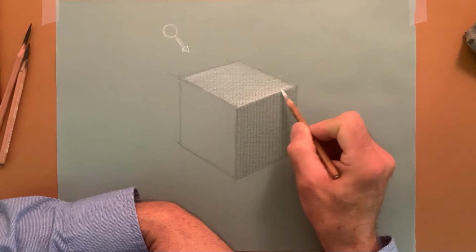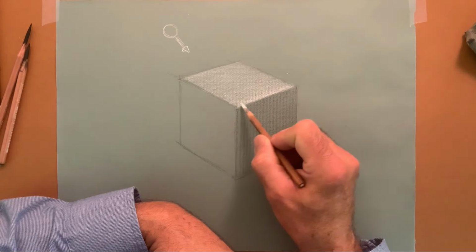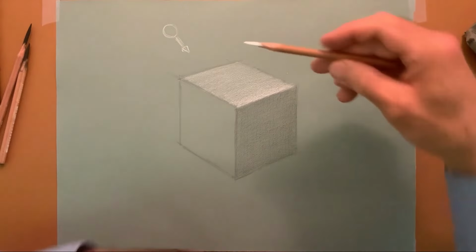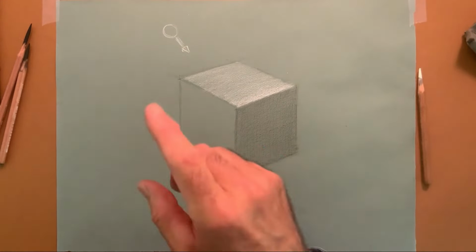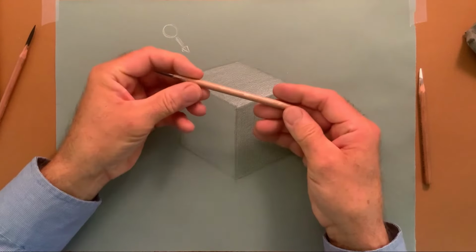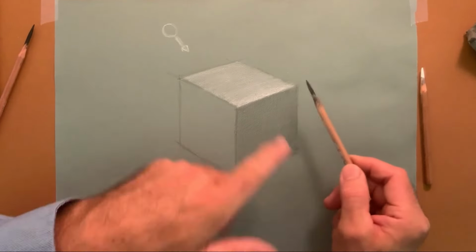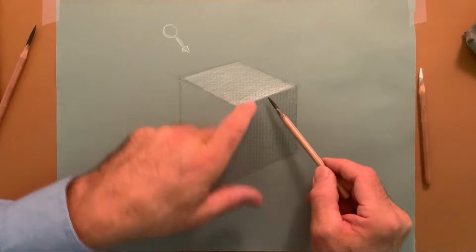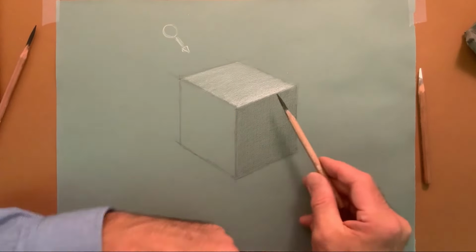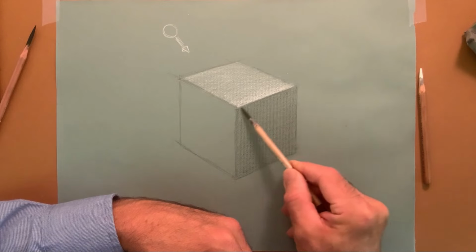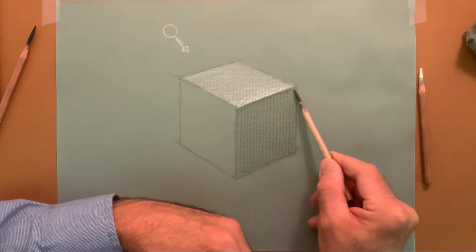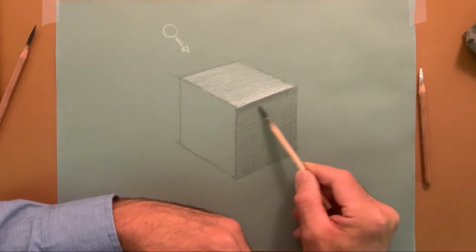But this idea of contrast works for this area, but also for this area. Therefore, we now need to get charcoal and darken this area here that is in contact with the white plane, the light plane. Just here. I'm going to make this darker.